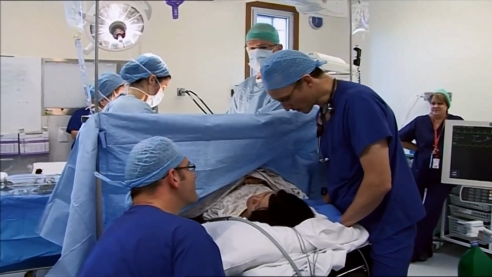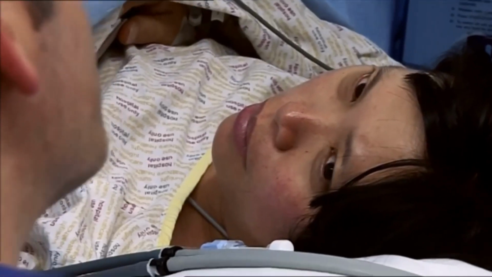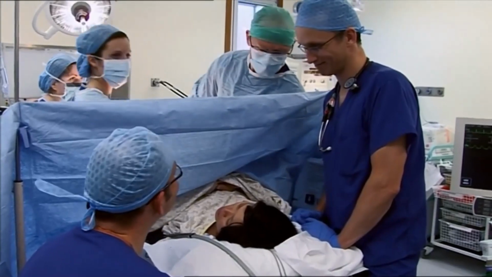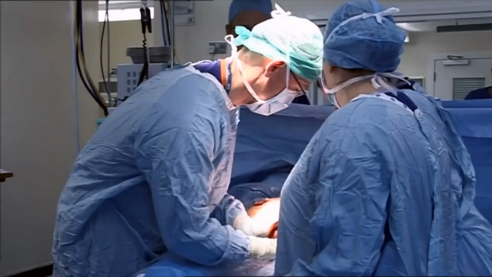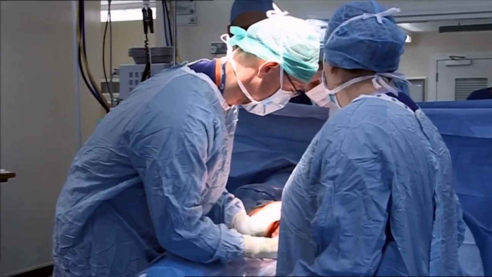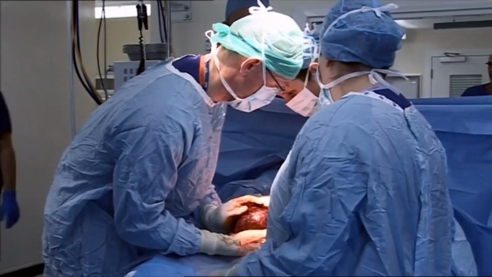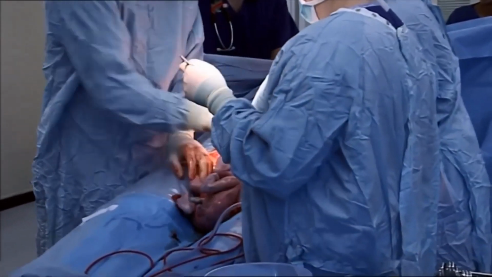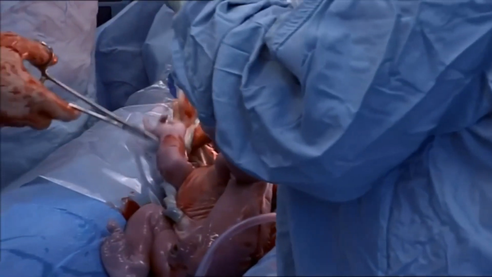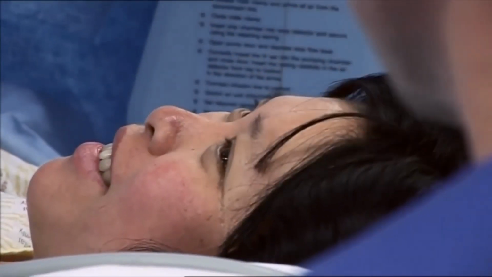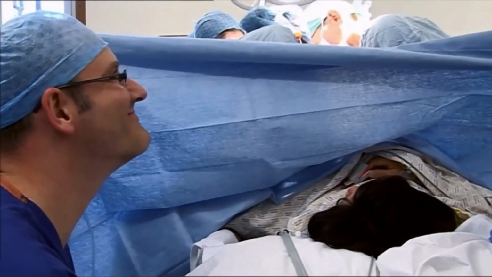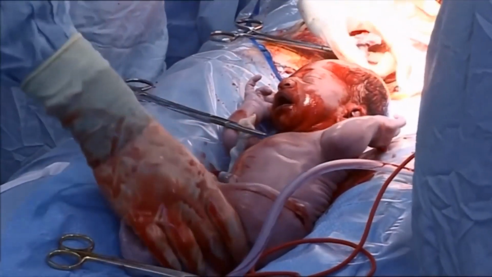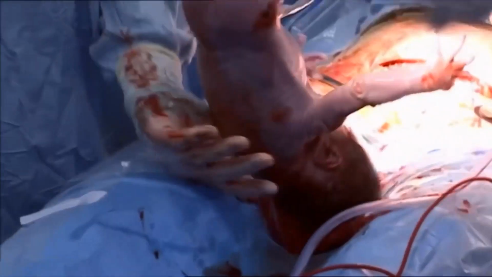So you might feel a bit more tugging on your tummy just for a second, coming out. Pulling out. Hey, come on, Ellie. Come on, Ellie. Come on here. Right, come on, Ellie. I'll meet your mum. Hello, mum.